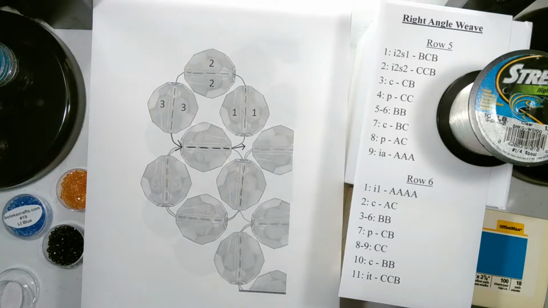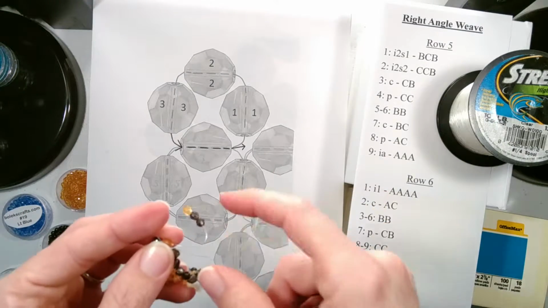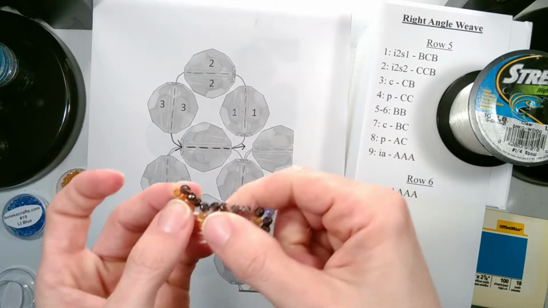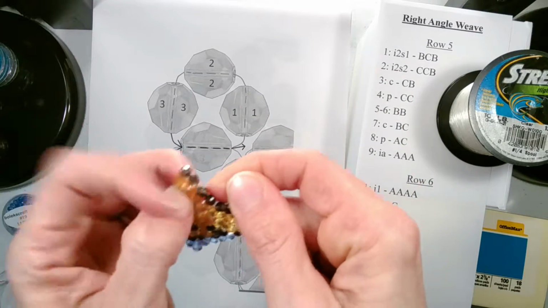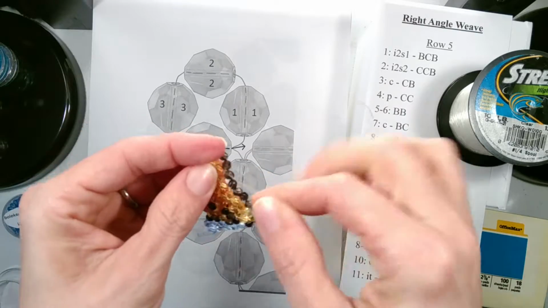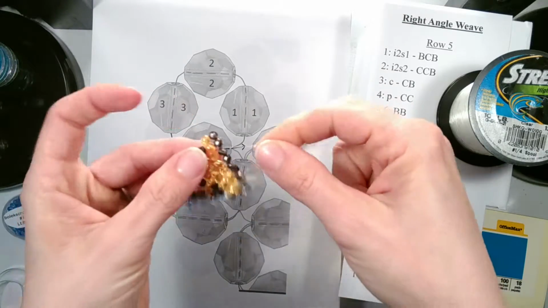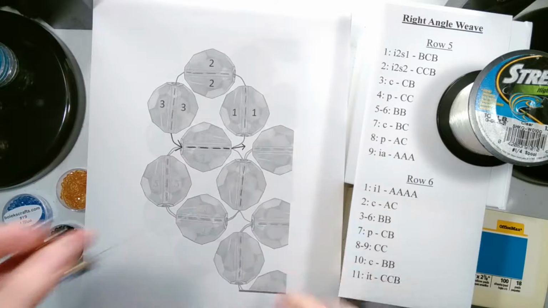And we'll pull our work tight. And there's our end of our row.